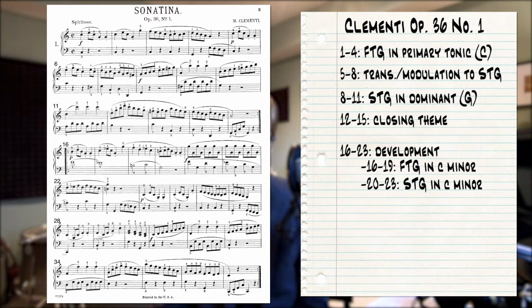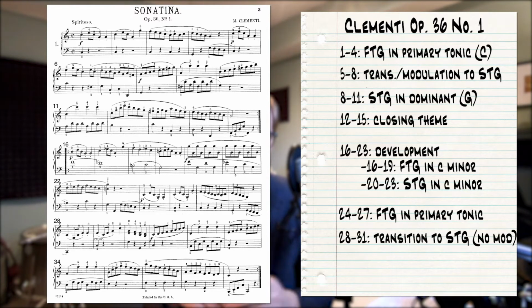In measure 24 to 27, we have the first theme group in our primary tonic. It's down an octave, but it's in our primary tonic. It's our motivic material from the first theme group. Notice in measure 28 to 30, we have a transition. We are transitioning from one motivic idea, the first theme group, to another, but we aren't modulating here. Notice that he stays in the same key.